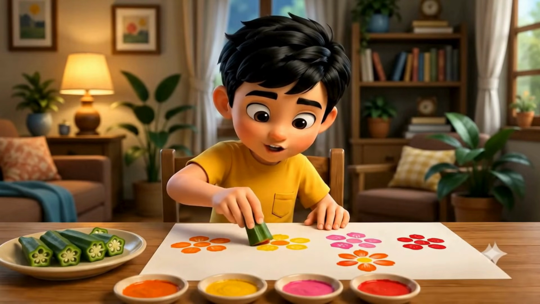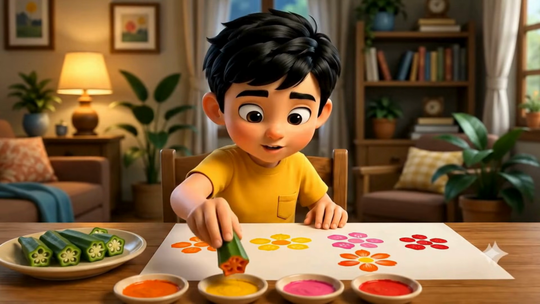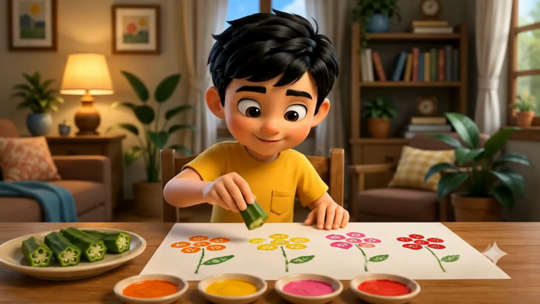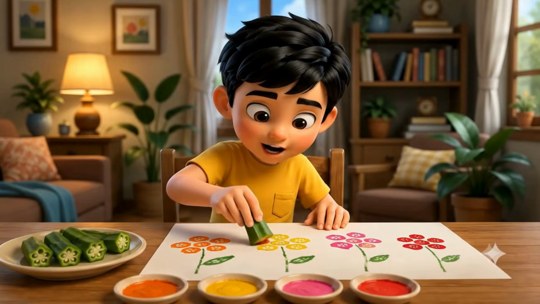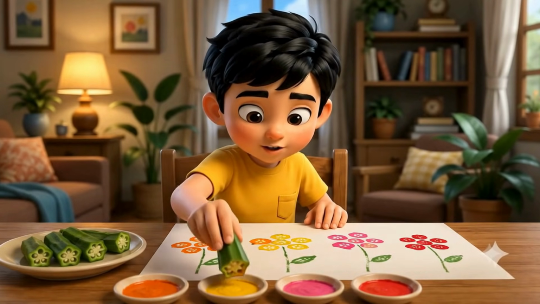Let's make a fun pattern using a ladyfinger. Dip one half in red and the other half in green. Stamp them in alternate squares. Repeat the same order to create a beautiful repeating pattern.